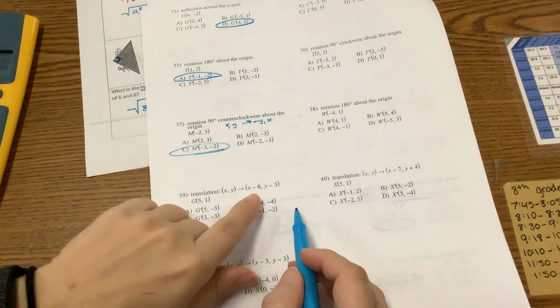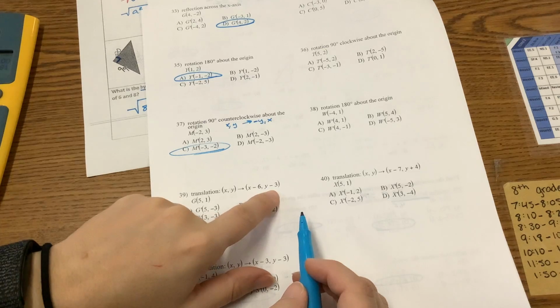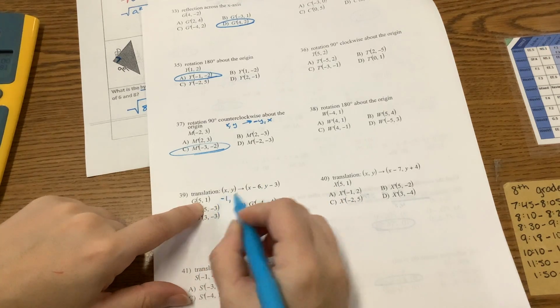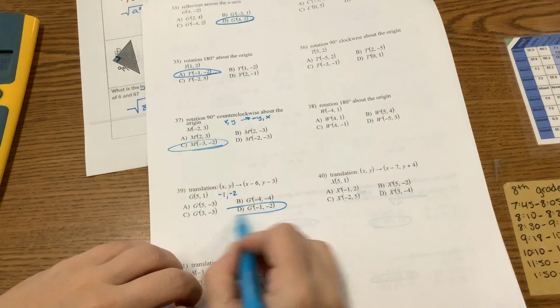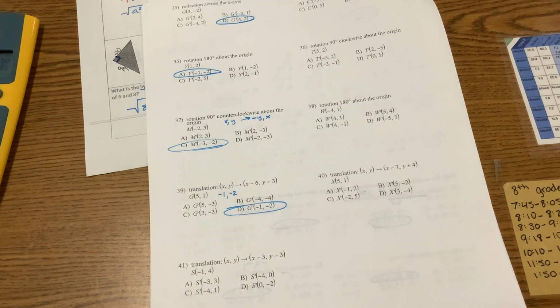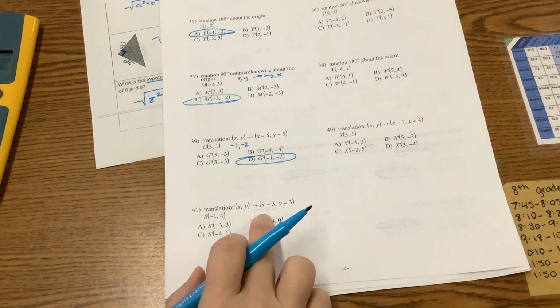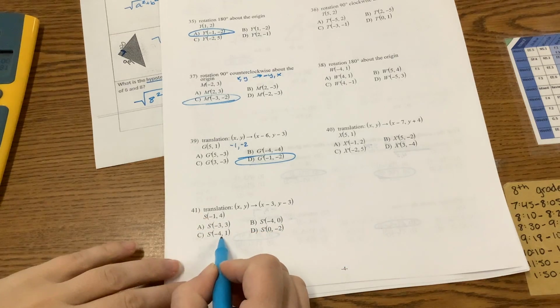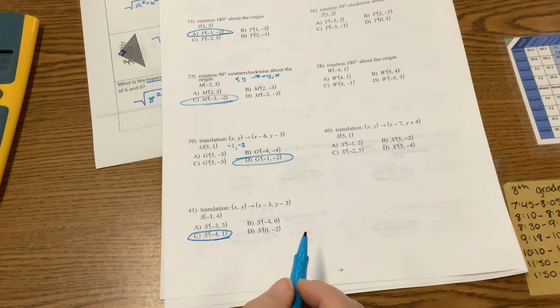A translation, now this is just the written rule instead of in words. So we subtract 6 from the x value and 3 from the y value. 5 minus 6 is negative 1. 1 minus 3, negative 2. So that's answer choice D. All right, and below that, it's another translation with the written rule. We're just subtracting 3 from each value. So negative 1 minus 3 is negative 4, and 4 minus 3 is 1. So make sure you're choosing that correct answer choice.